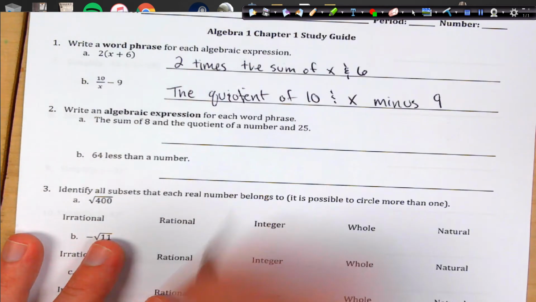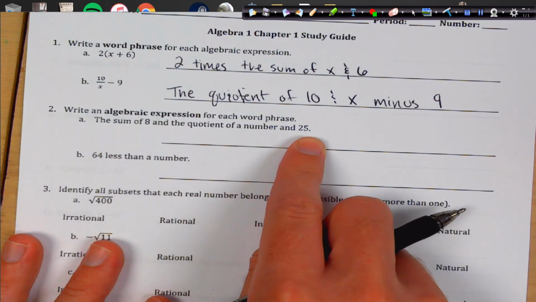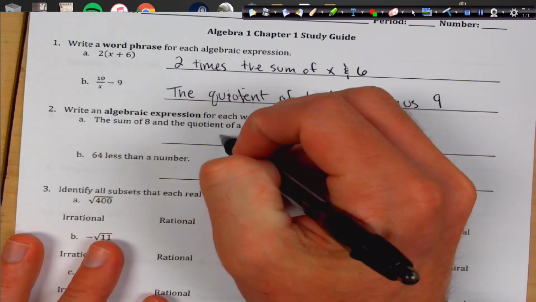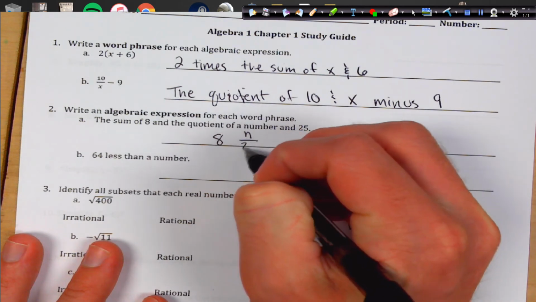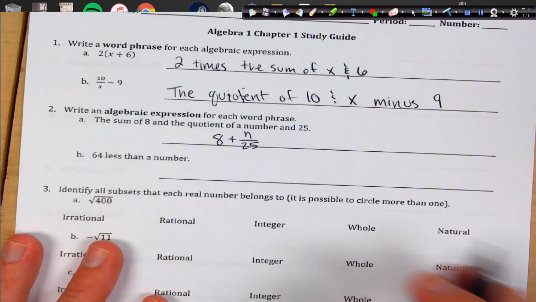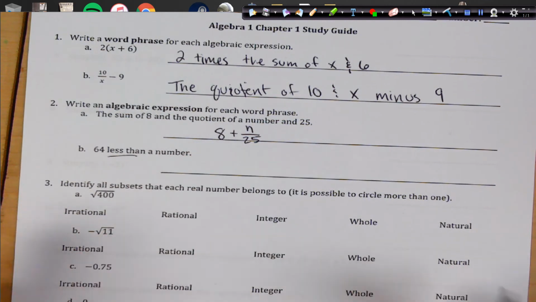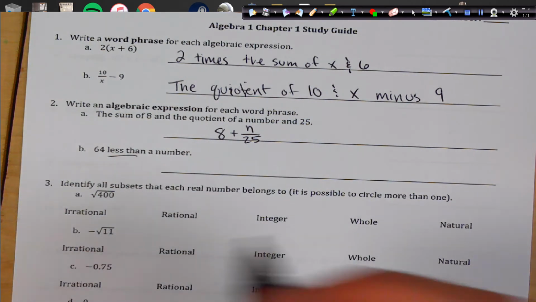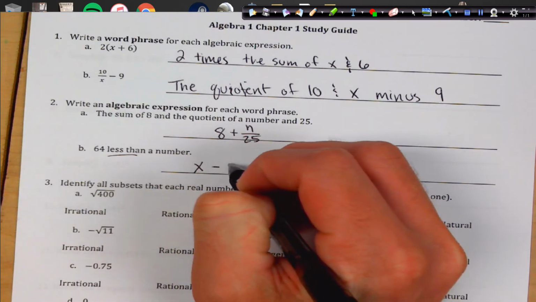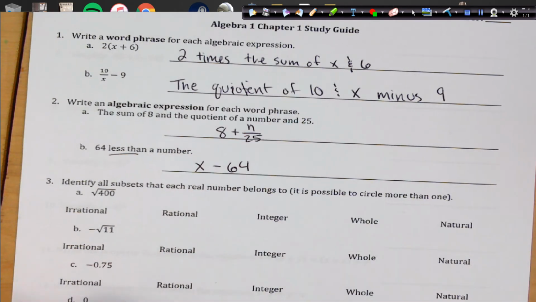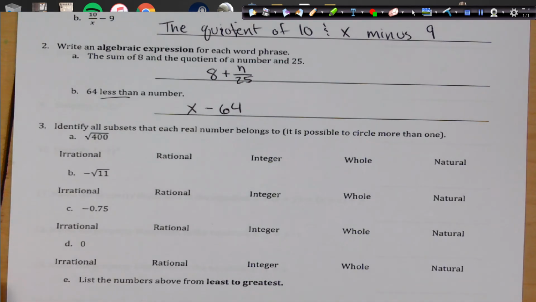Here, okay. The sum of 8 and the quotient of a number and 25. So I'm adding 8 plus the quotient of a number and 25. So it's going to look like that. And here's an example again of that less than. We're going to go ahead and flip it. You see a then, we're going to put it in reverse order. So I'm going to put the number first, subtraction, and then 64. Okay?